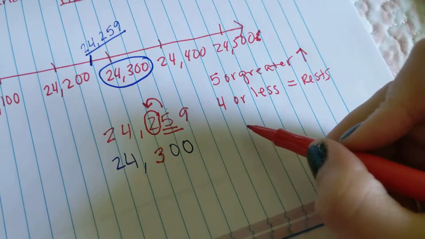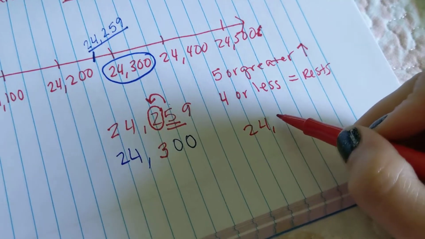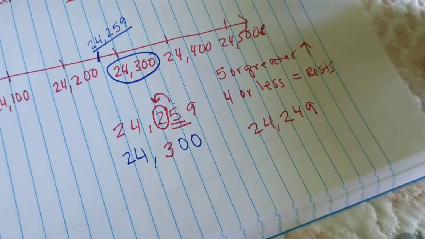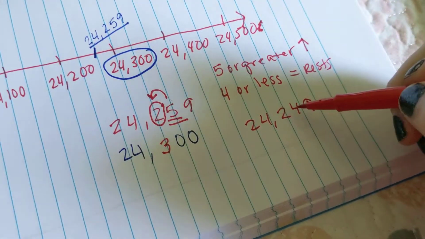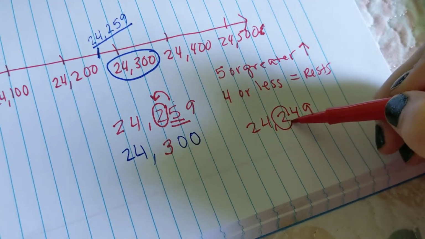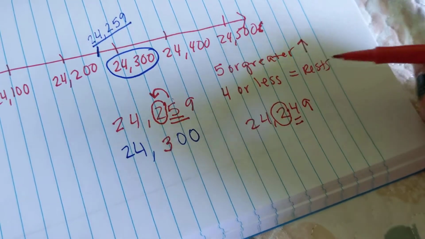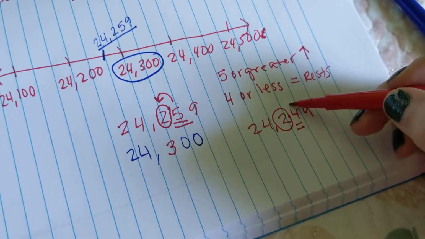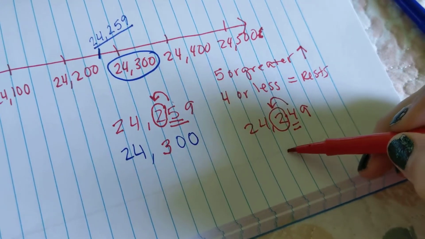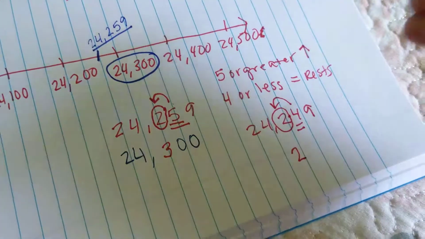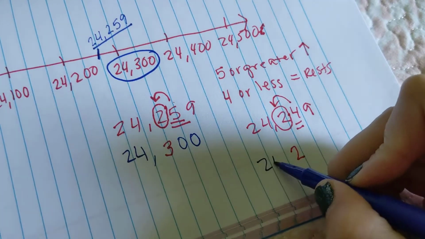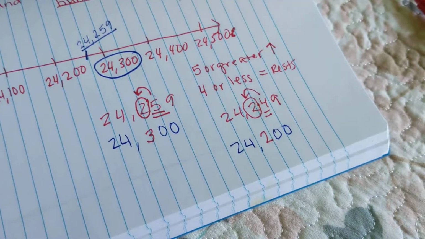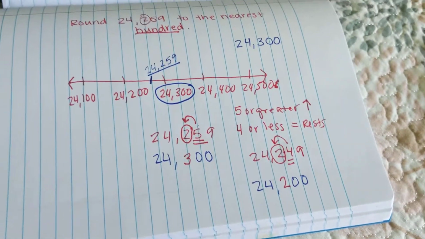Now, let's say we had 24,249 and we're rounding to the nearest hundreds place. Again, they're going to circle the hundreds place and underline what's next door. Is it 5 or greater? No, but it is 4 or less, so that means that our 2 is going to stay at 2. Everything before it will stay the same, and everything after it will turn to a 0. And that's what I've been teaching them.